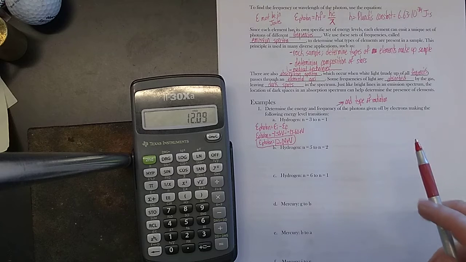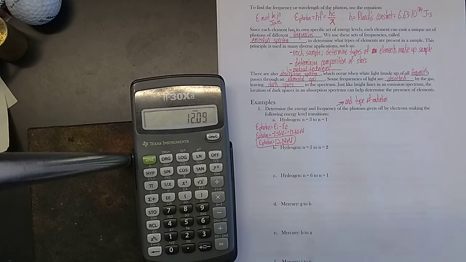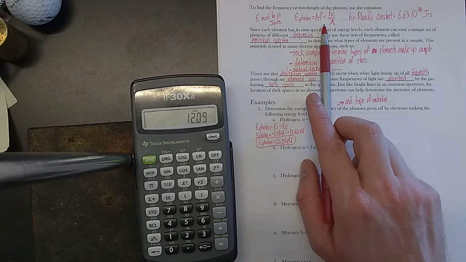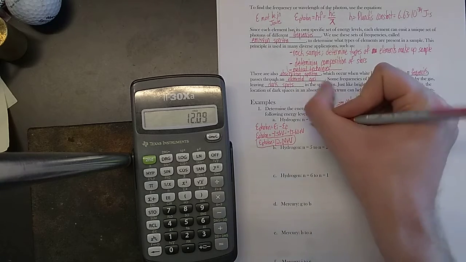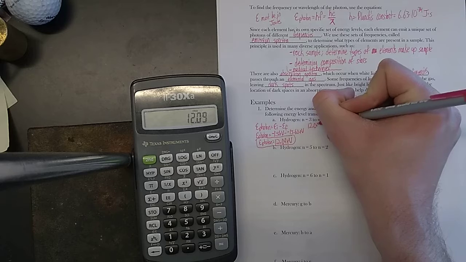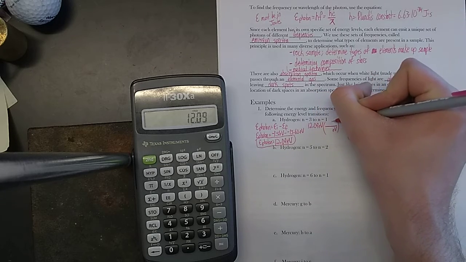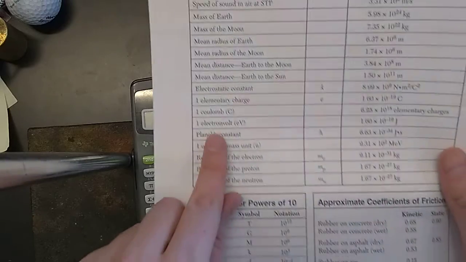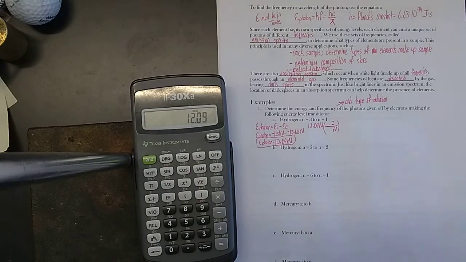Now, if we want to know the frequency of that photon, the frequency of light, which can help us determine the type of light, then we need to use this equation. E photon equals h times f. However, the energy must be in joules, so before we do anything else, we need to convert this to joules. 12.09 eV, we want to convert from eV to joules, so I need to set up my fraction like that. I go to the front of the reference table, and I see that 1 electron volt is equal to 1.6 times 10 to the negative 19th joules.